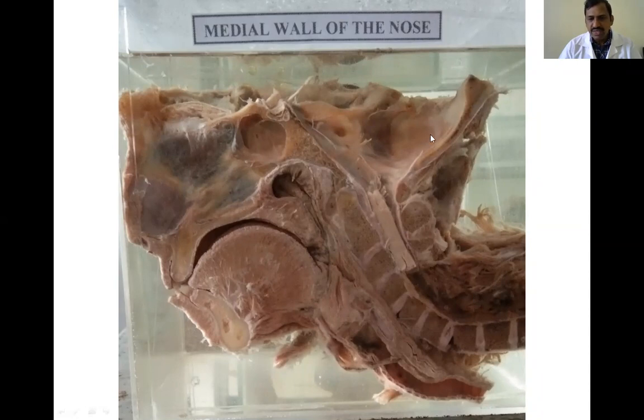This is the posterior cranial fossa, and here this is the medulla oblongata, and it continues downwards as the spinal cord. This area is also very, very important. Whenever there is an increase in intracranial pressure, or intracranial tension, it produces pressure over this lower part of the medulla oblongata, and it may herniate down through this foramen magnum.